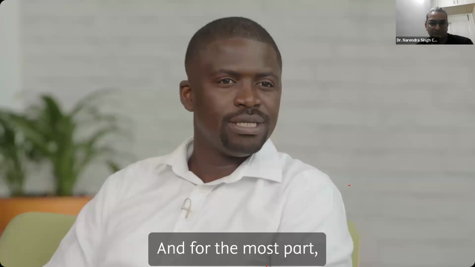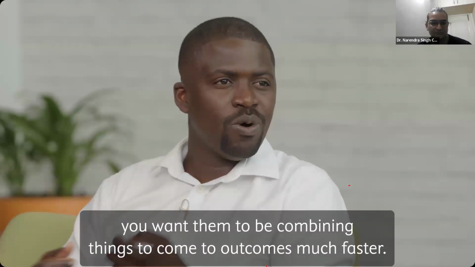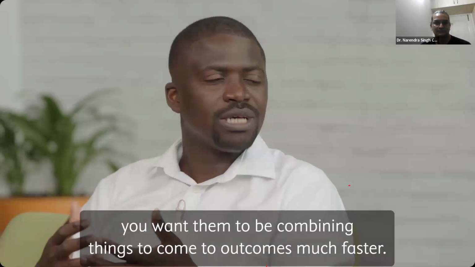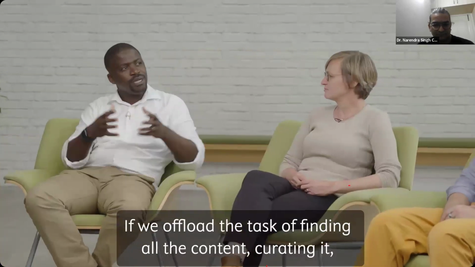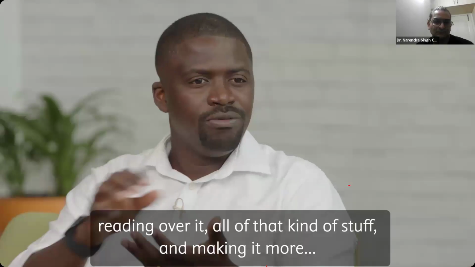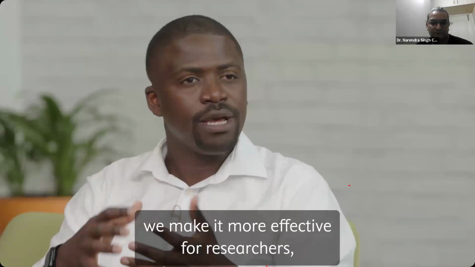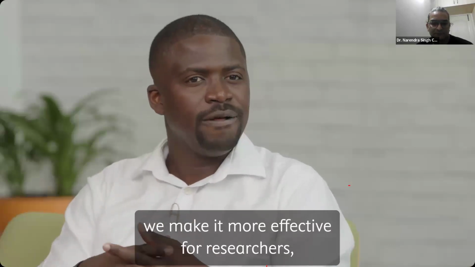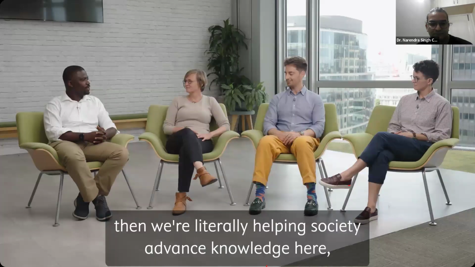And for the most part, you want the researchers to be thinking of the next new thing. You want them to be combining things to come to outcomes much faster. If we offload the task of finding all the content, curating it, reading over it, all of that kind of stuff, and make it more effective for researchers, then we're literally helping society advance knowledge. Yeah. And I think that's where the excitement is.